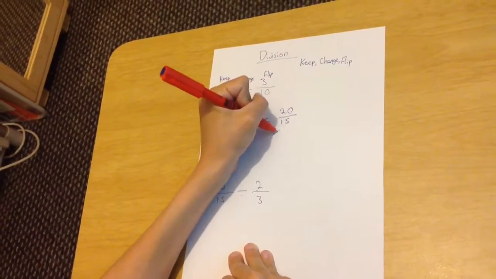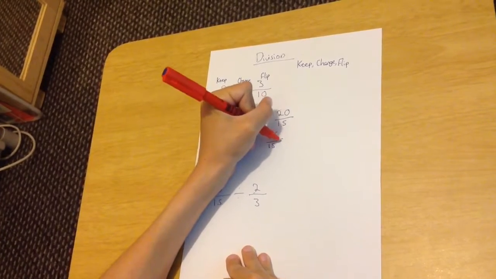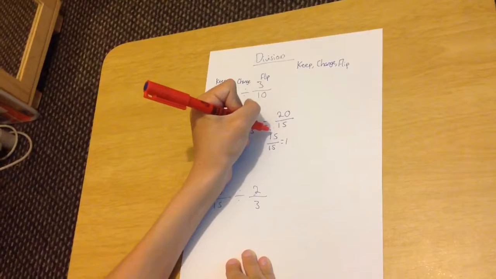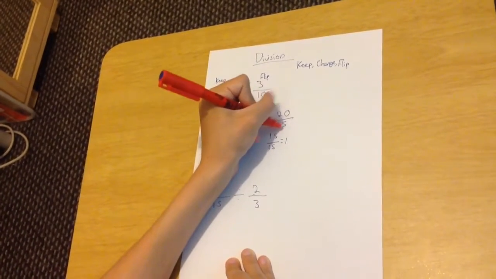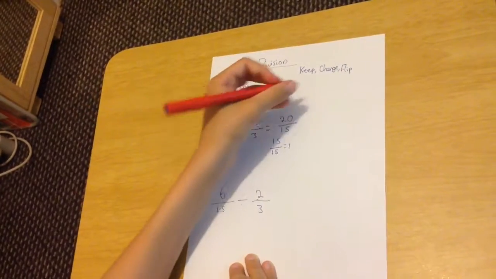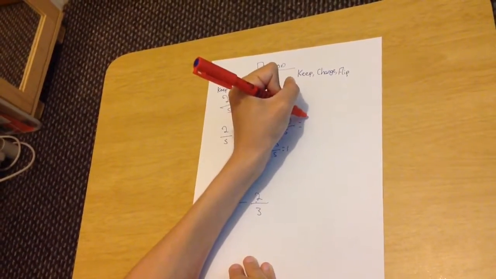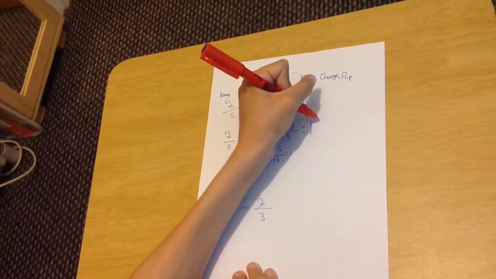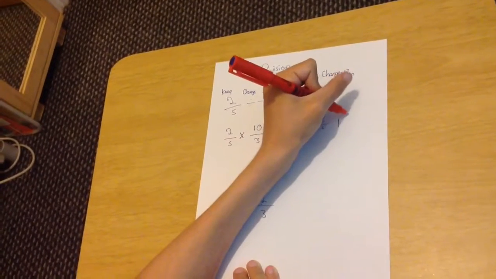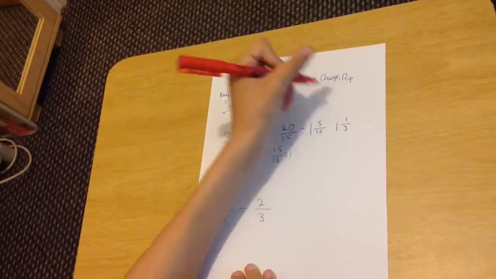Here we know that 15/15 equals 1. So we need to work out what 20/15 is. If 15/15 is 1, then 20/15 will be 5 more 15ths. So the overall answer as a mixed number would be 1 and 5/15, or 1 and 1/3.